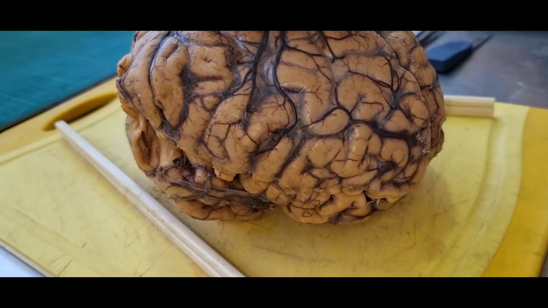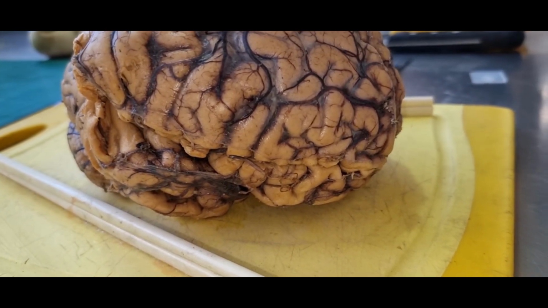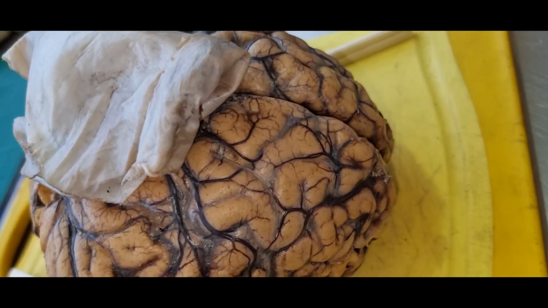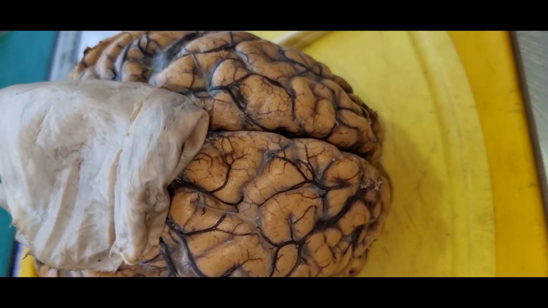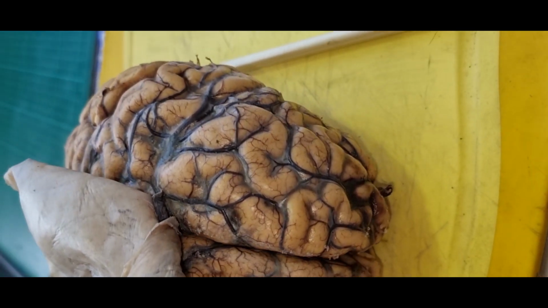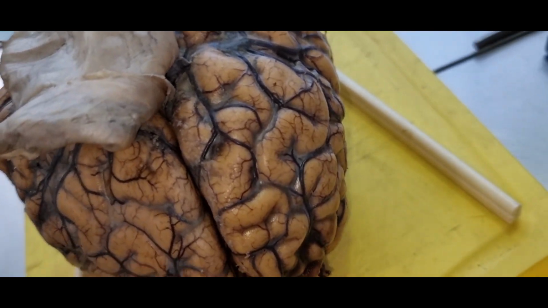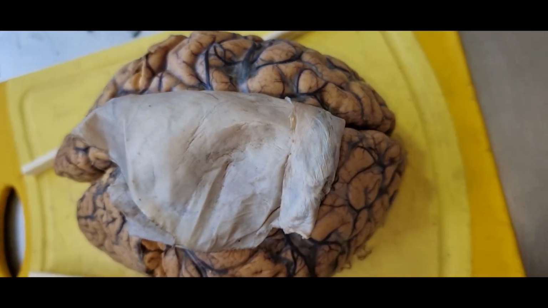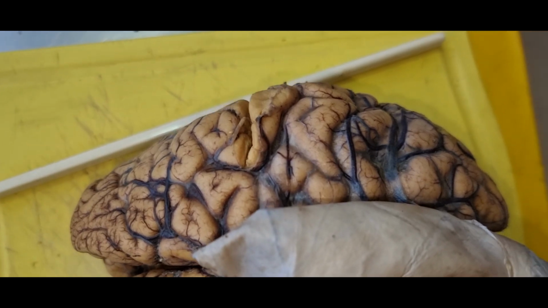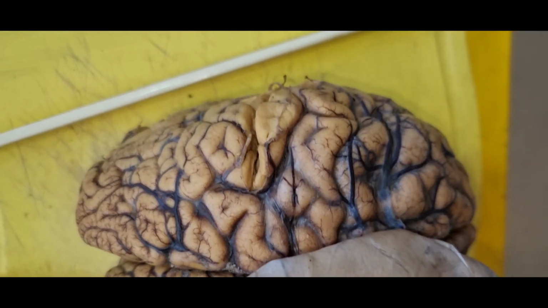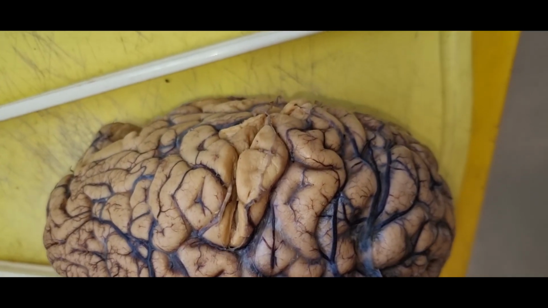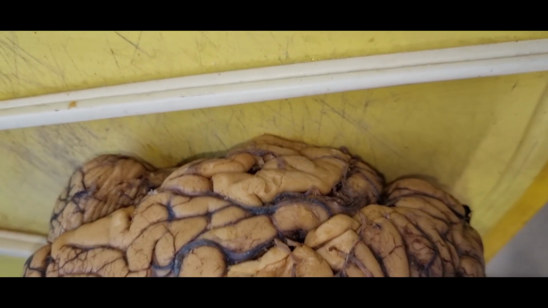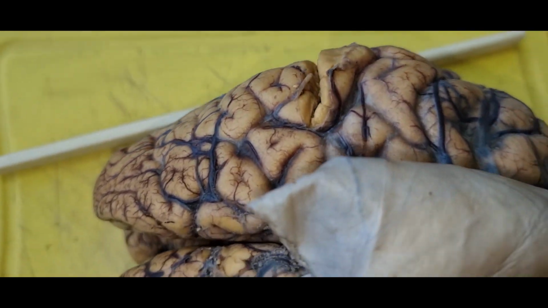And then looking at it from the front, and then looking at it from the other side here, looking at the left side this time, looking at the front part of the brain at the top with the dura still attached to it, and then looking downwards towards the lateral surface of the left cerebral hemisphere, and then back up again.